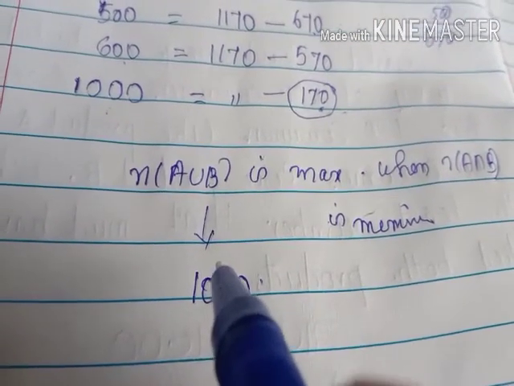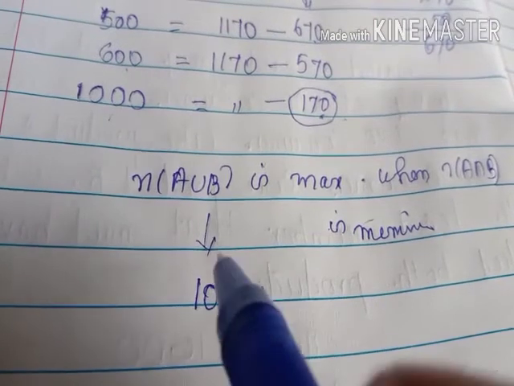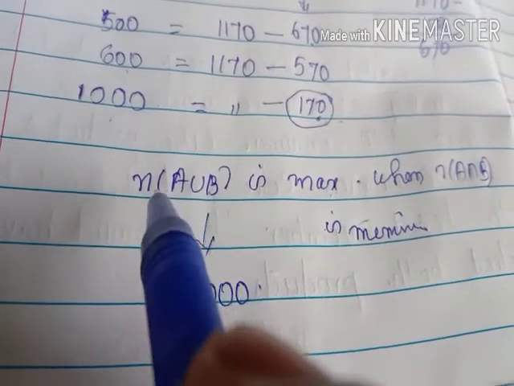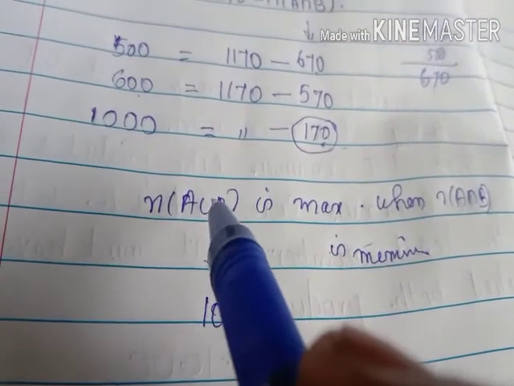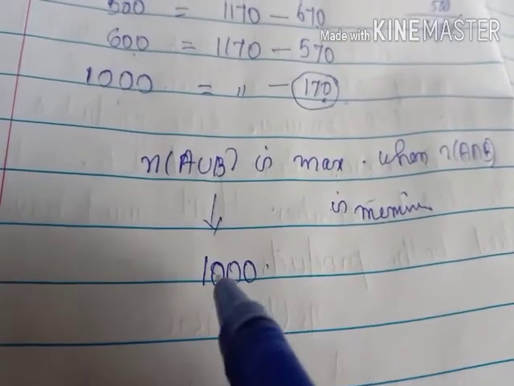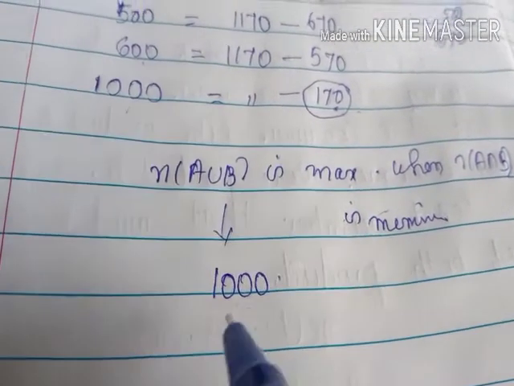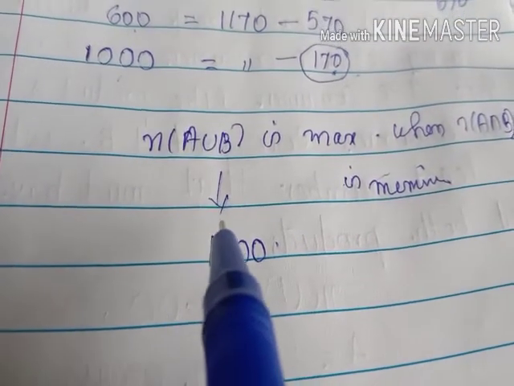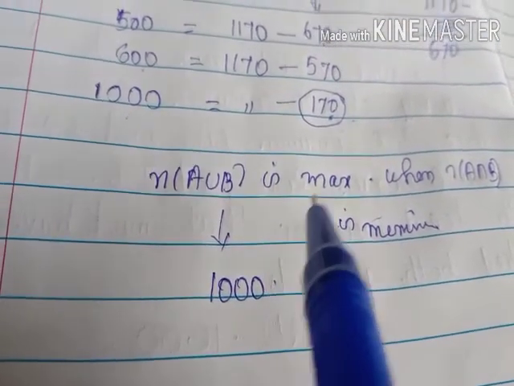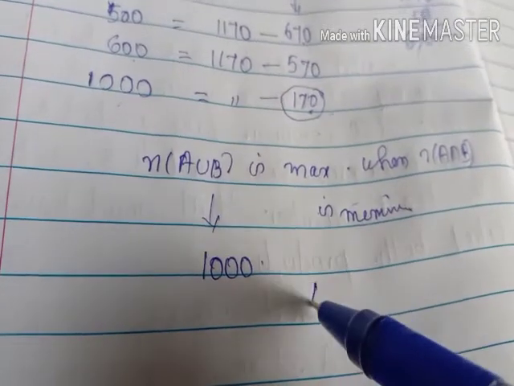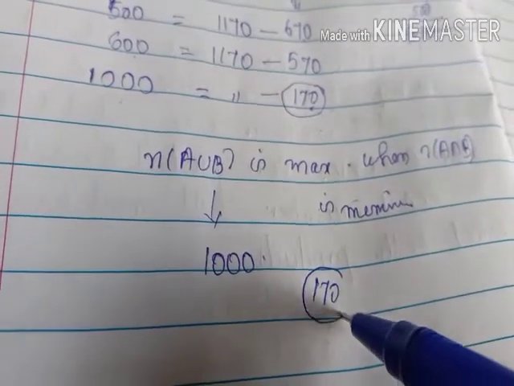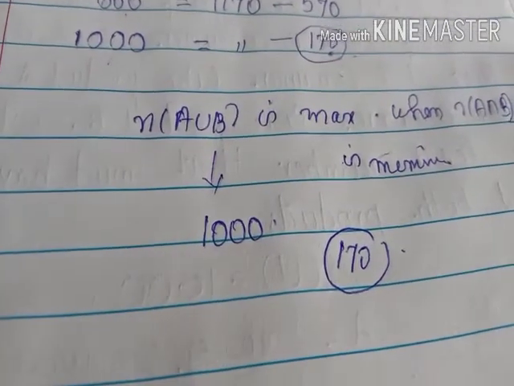So the least number of consumers who like both products A and B is 170. Okay, so this is an example question.